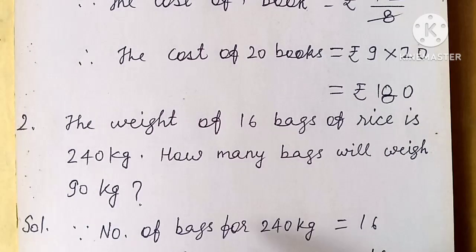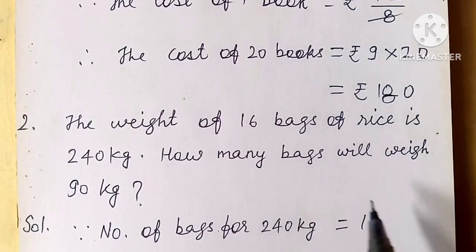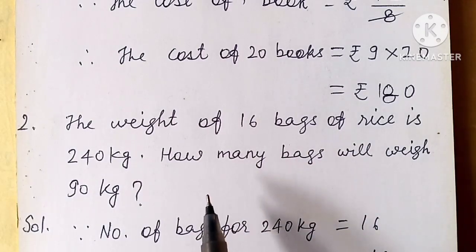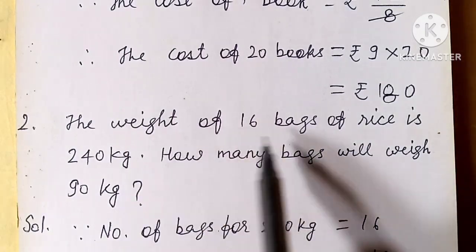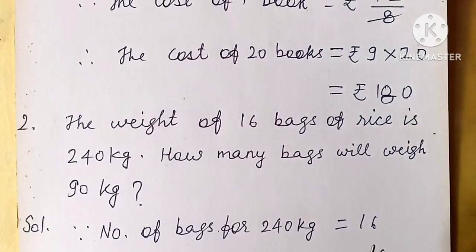So the first line will be, since number of bags for 240 kg is equal to 16. It is given in the question, and we write that line in this way.